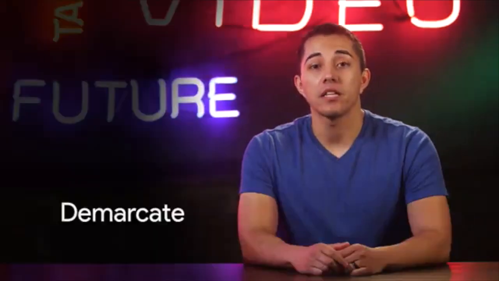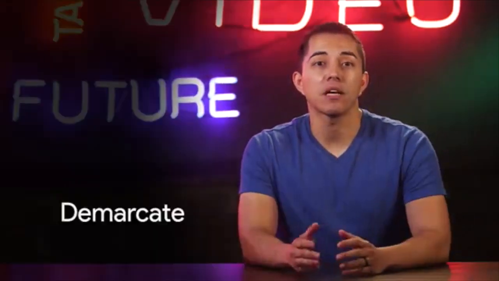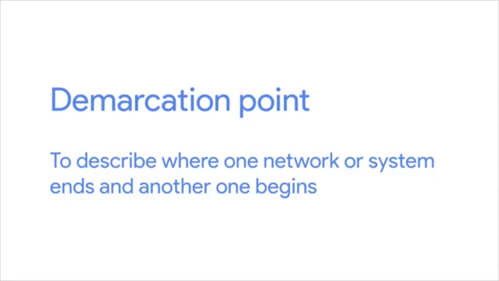This is where CIDR, or classless interdomain routing, comes into play. CIDR is an even more flexible approach to describing blocks of IP addresses. It expands on the concept of subnetting by using subnet masks to demarcate networks. To demarcate something means to set something off. When discussing computer networking, you'll often hear the term demarcation point to describe where one network or system ends and another one begins.